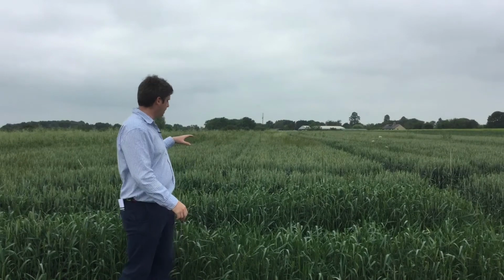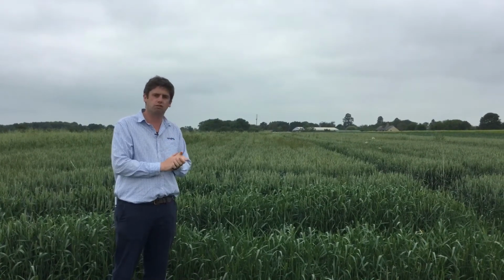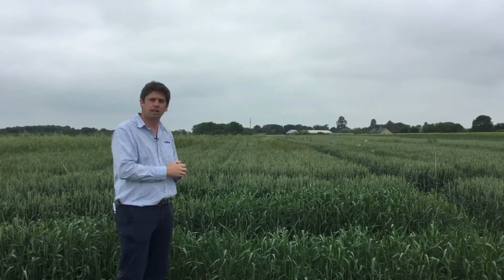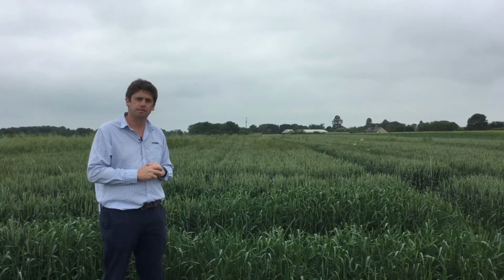This site in particular was drilled on the 9th of November. The variety is Gleam. We then sprayed it on the 11th of November, so within 48 hours, within that recommended crucial timescale. It's under a very high blackgrass burden, as we'll go and have a look later on, and hopefully it'll really allow us to pull out some really good differences.